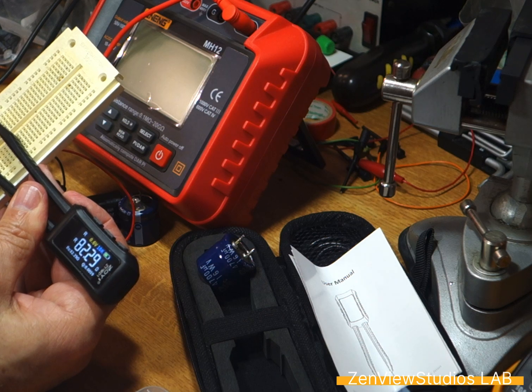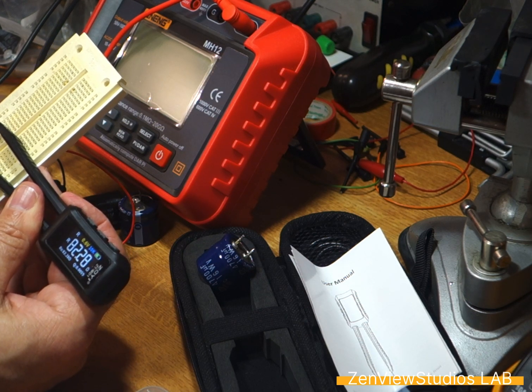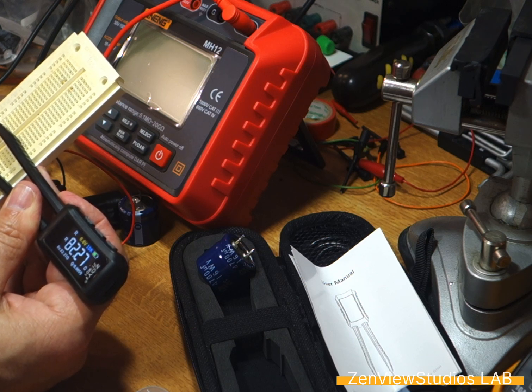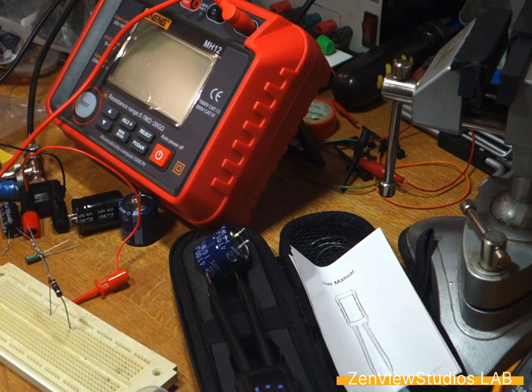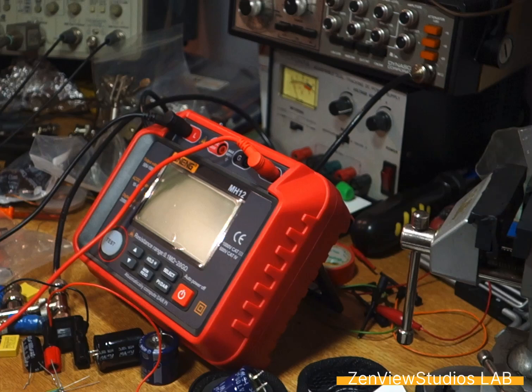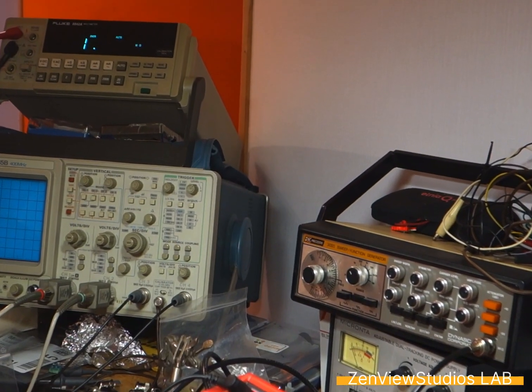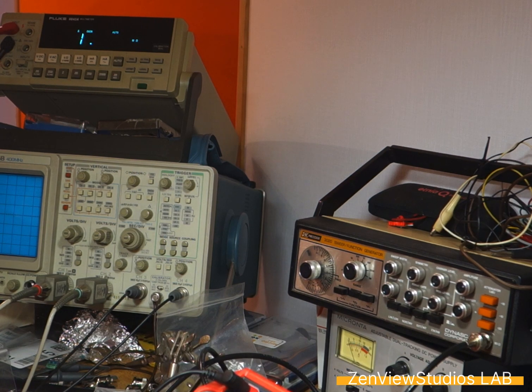So if you see, we get 8229, okay, 8228, 8227, okay, and now let's have a look. I'll switch to something different. Let's have a look at what this meter says for the same resistance.